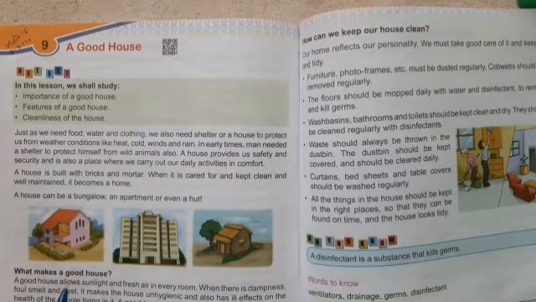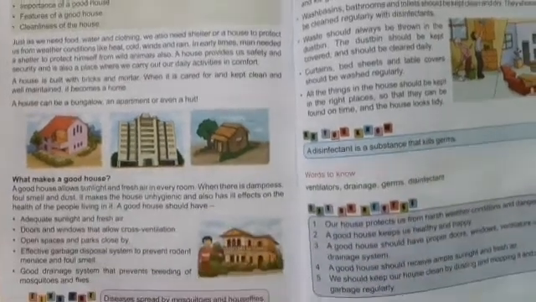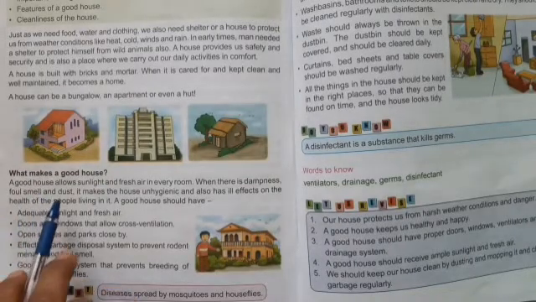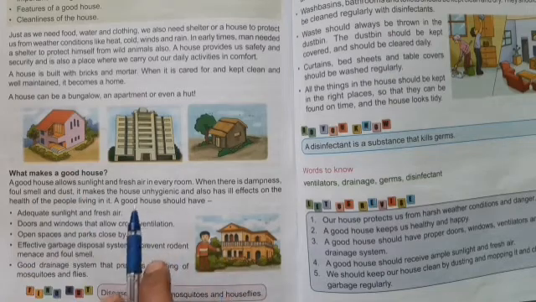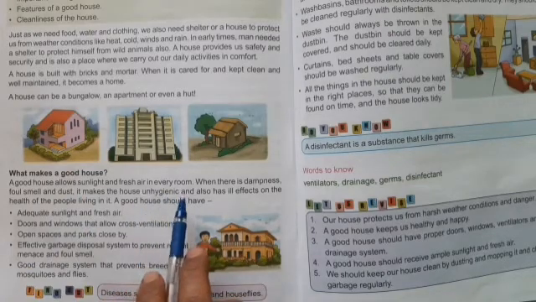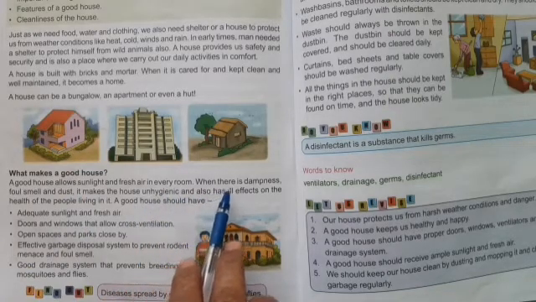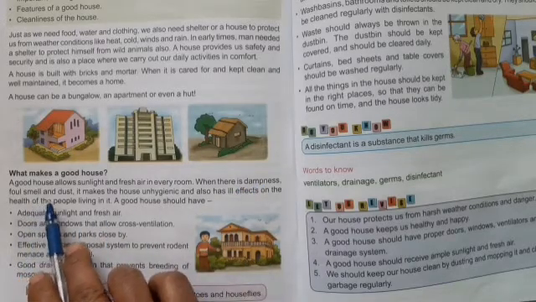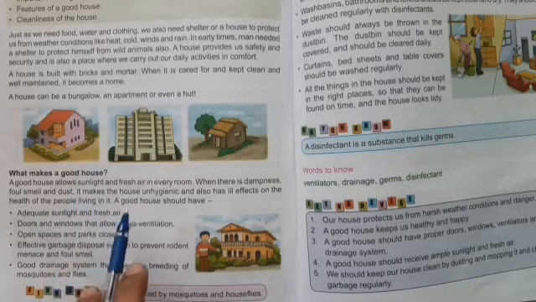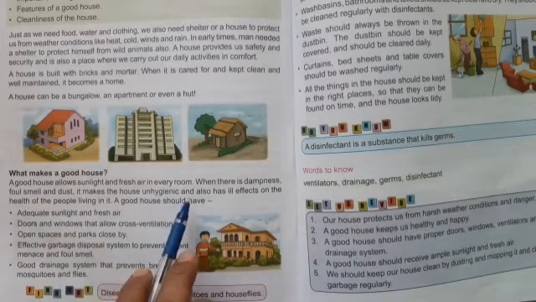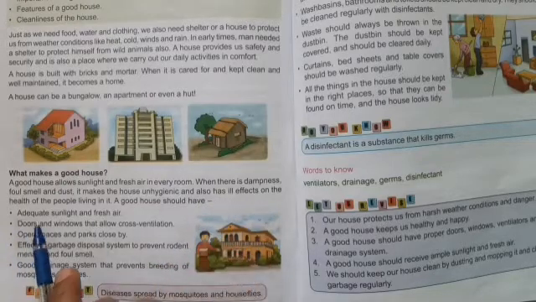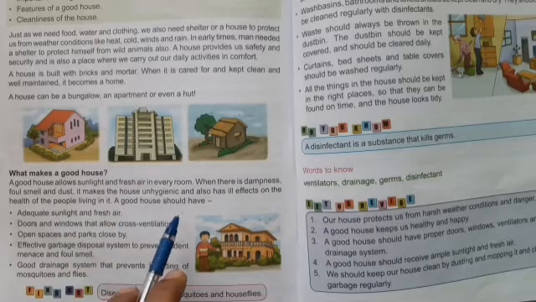What makes a good house? A good house allows sunlight and fresh air in every room. When there is dampness, foul smell and dust, it makes the house unhygienic and also has ill effects on the health of the people living in it.